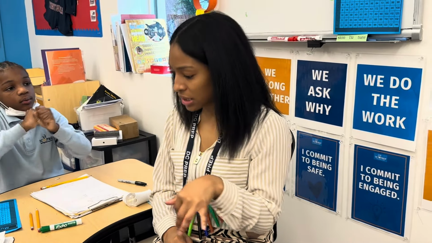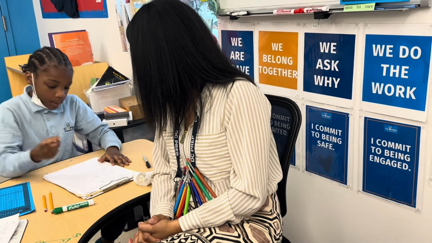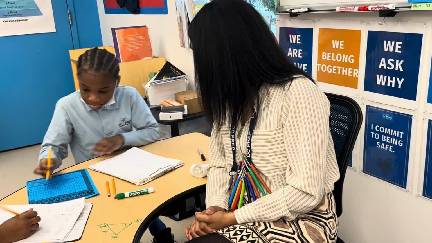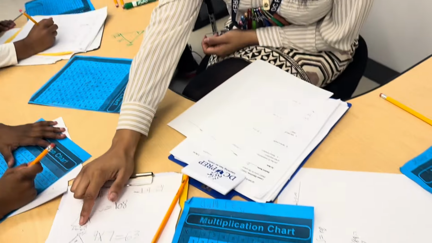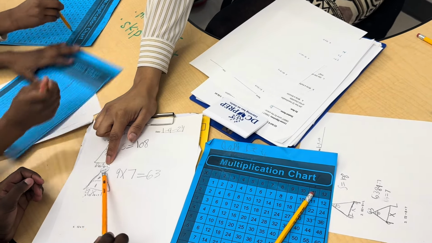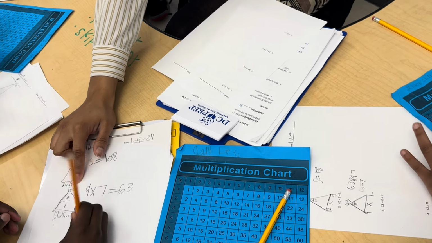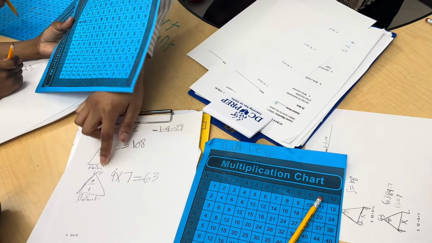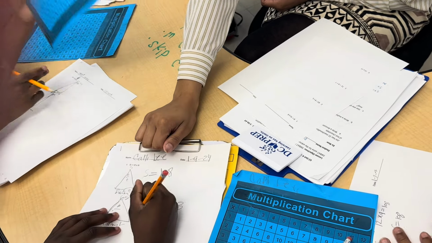Okay, I'm going to give you 10 seconds to use your multiplication chart to solve it. Go. Okay. So what's your unknown here? What is the unknown here? Okay, in the original equation, what represents L? So I want you to write L equals. You don't have to erase it, just keep writing. L equals.